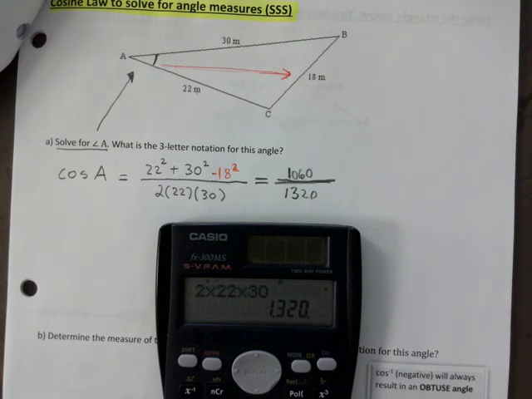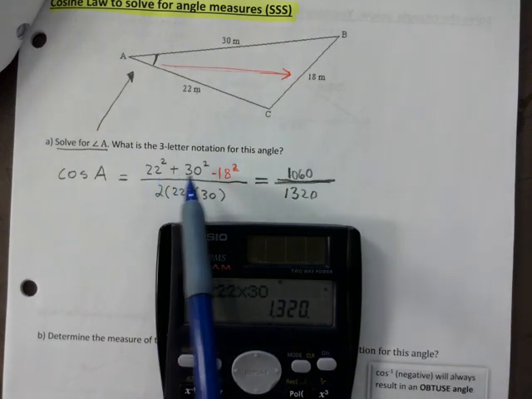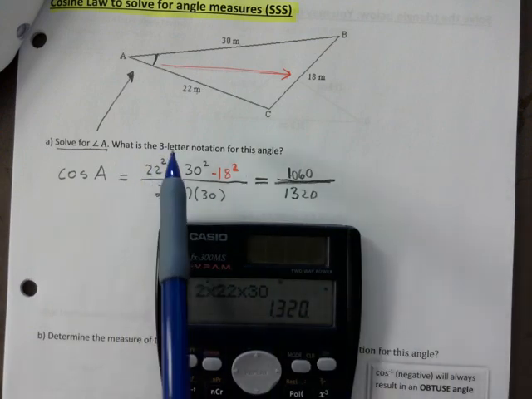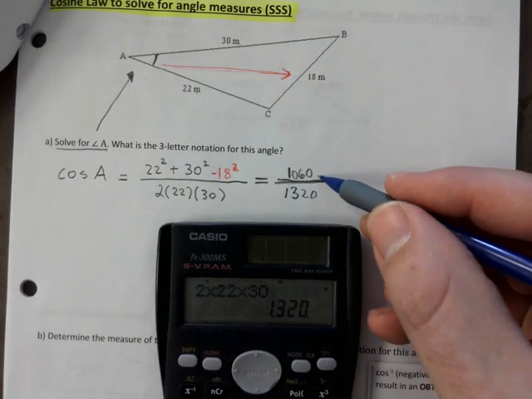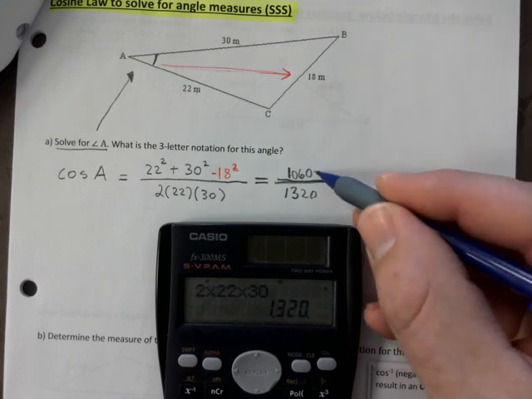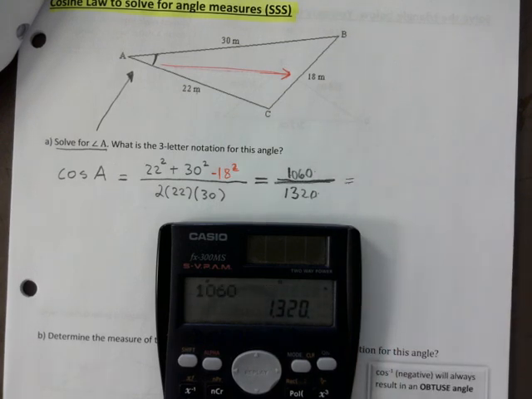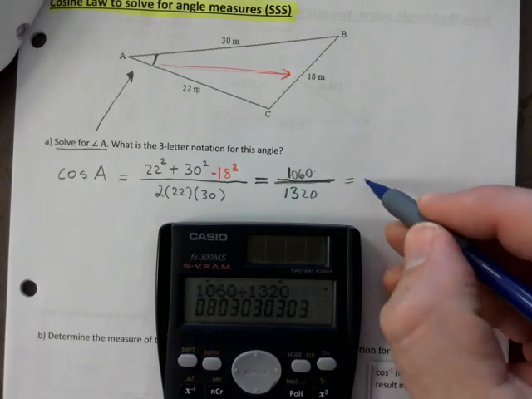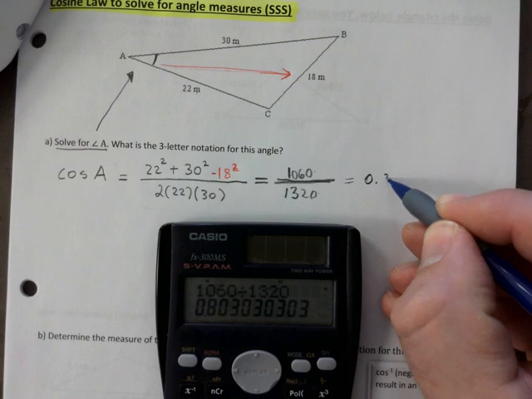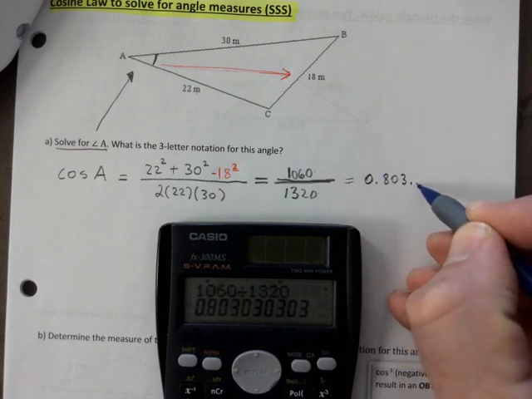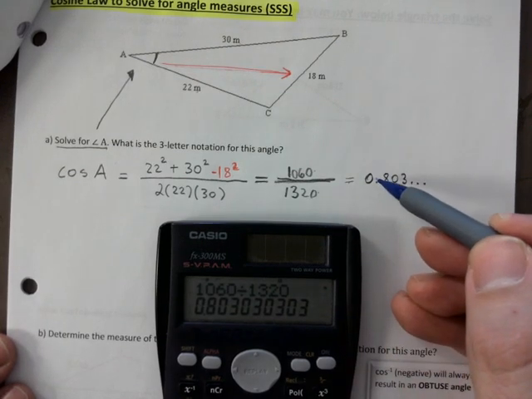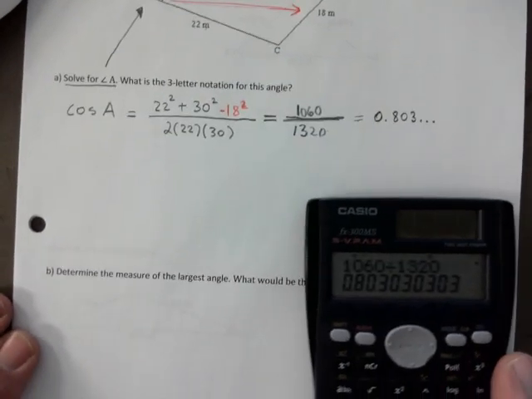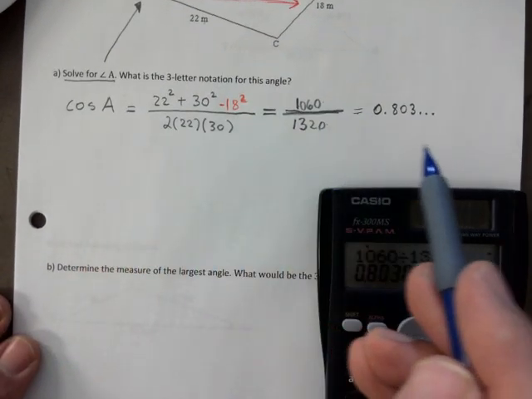I think one of the common mistakes is students at the top here, they just multiply the whole thing. It's like 22 squared times 30 squared times negative, and it just gets this huge number. It's adding and subtracting, okay? Make sure you get that. So here we have that. Now let's divide it. So 1060 divided by 1320. And don't clear your screen right now. Just leave it. Again, it should start with a 0. If you don't, you're going to be in trouble when you're trying to find an angle. And so this is basically one long line.